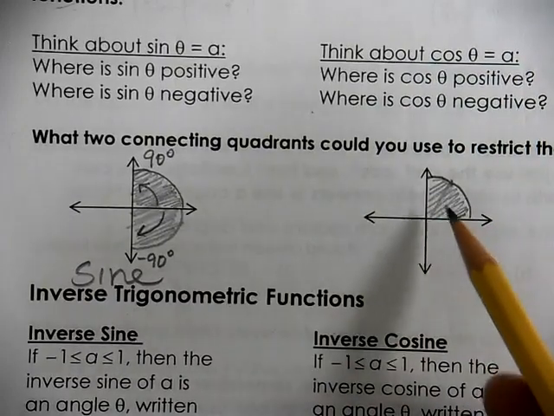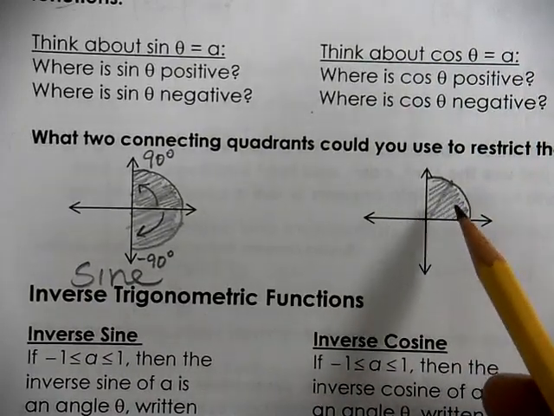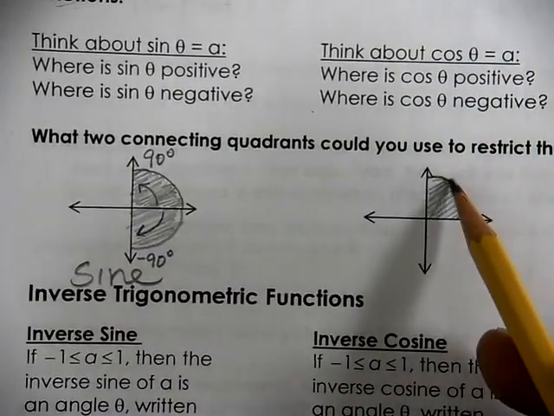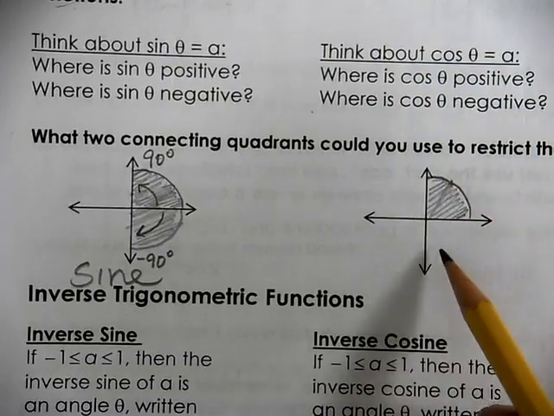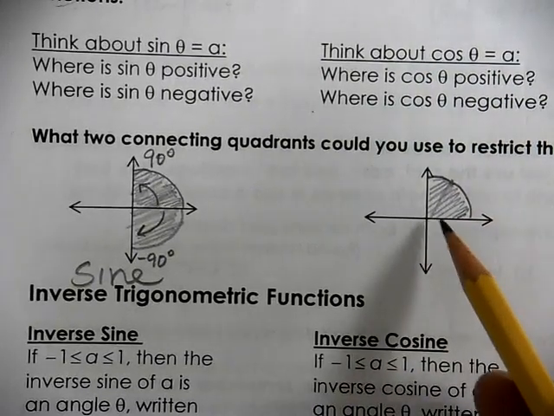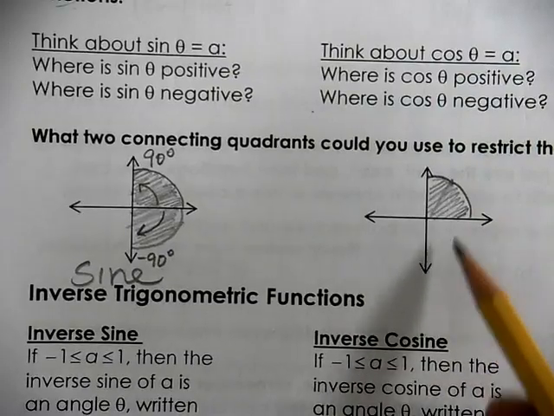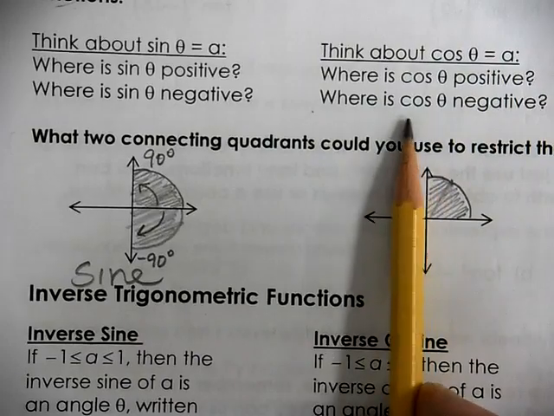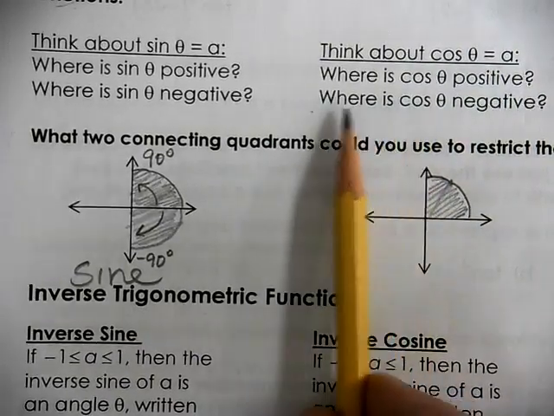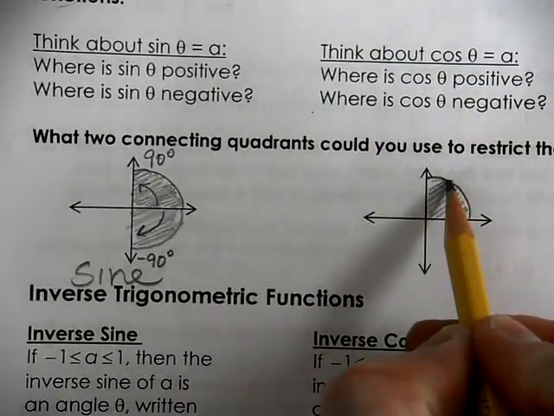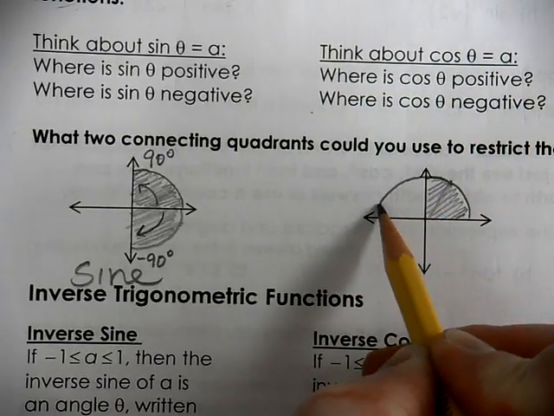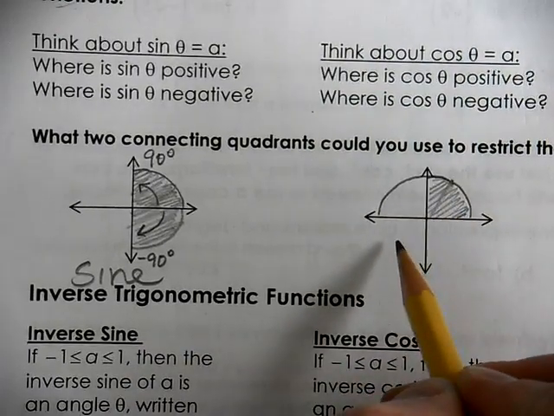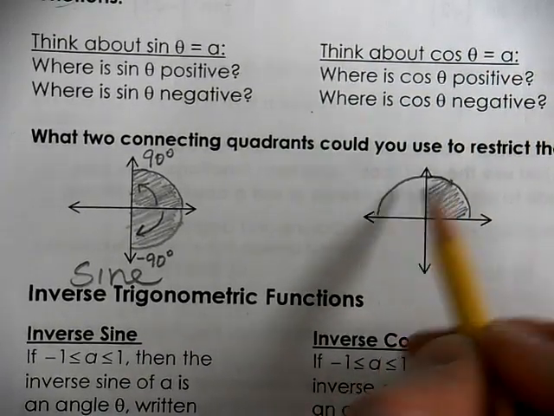But that's what these shaded regions do. They tell us where the answers are going to naturally be. So 60 degrees is going to be the correct answer, not some value in the fourth quadrant, which also has a cosine of a half. When we talk about negative, that's going to be anywhere to the left of the y-axis, where x is negative. Well, we want to continue our calculations one quadrant into the next. So we're not going to jump down to the third quadrant. We're just going to come over here to the second quadrant.